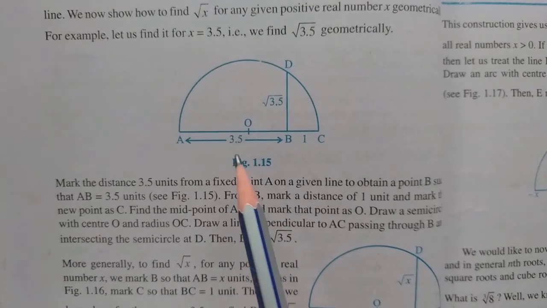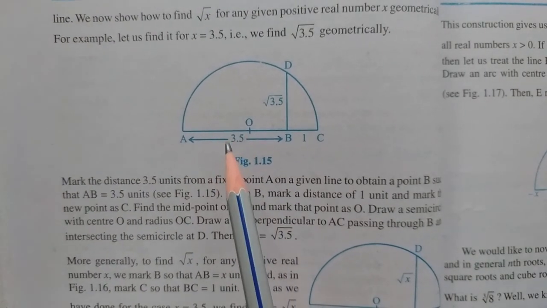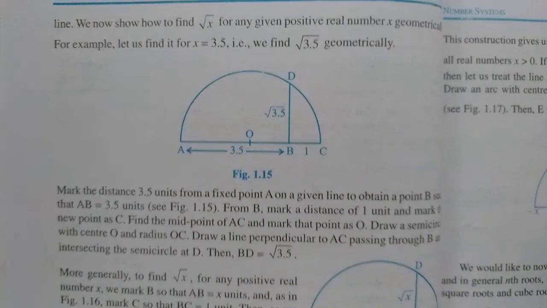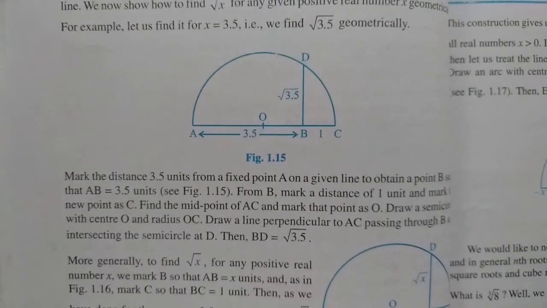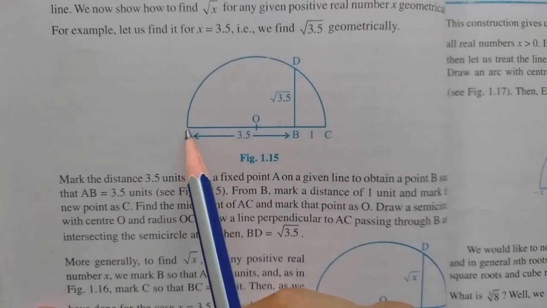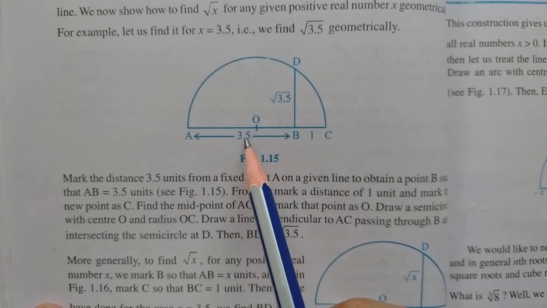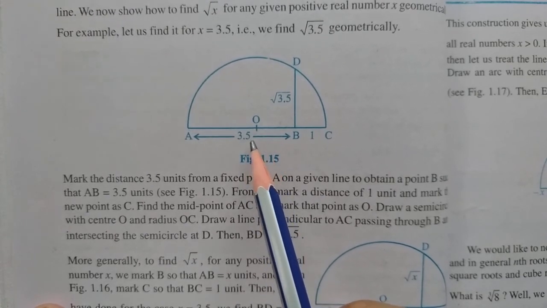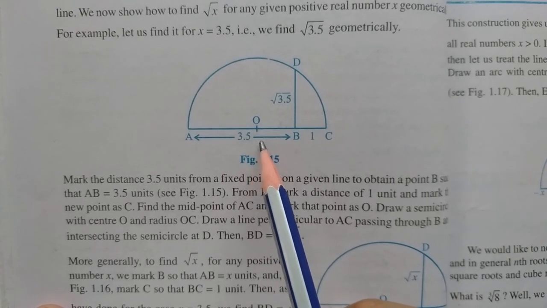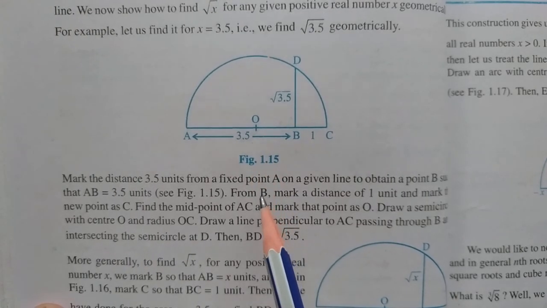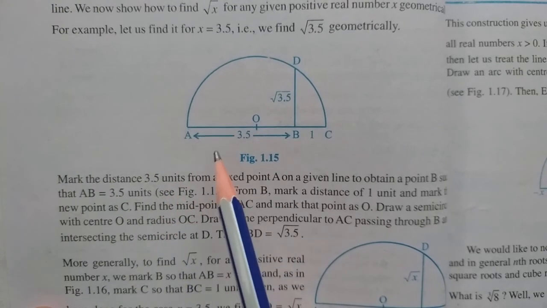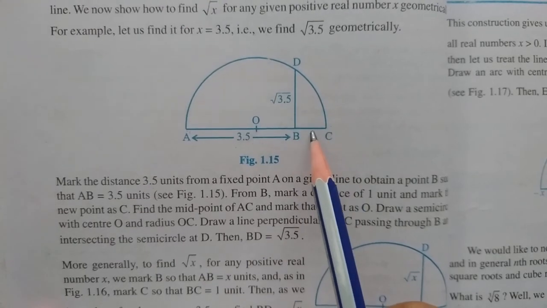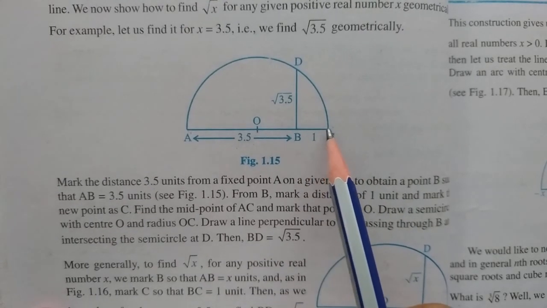Now children, same topic, let us continue for square root of 3.5, children. In your textbook it is given on page number 20. Let us understand, children. The method is the same. First step is draw AB as 3.5. 3.5 centimeter or inches, any you can take. Here it is written the word unit only, 3.5 units, but we mean that we have taken 3.5 centimeter. Then BC is 1 unit, so here centimeter is the unit, so for BC you take 1 centimeter.